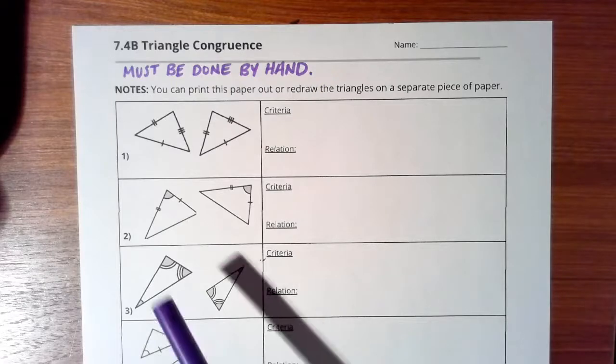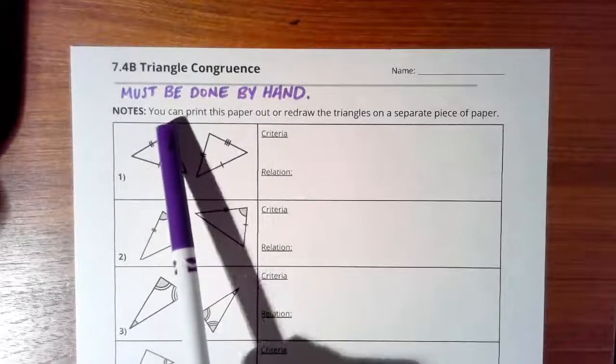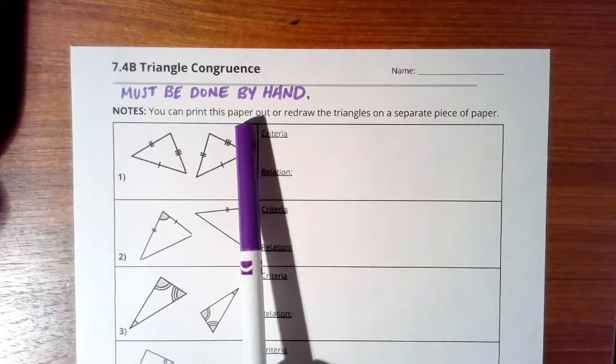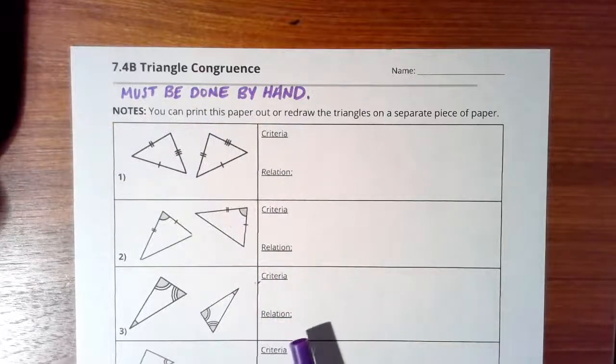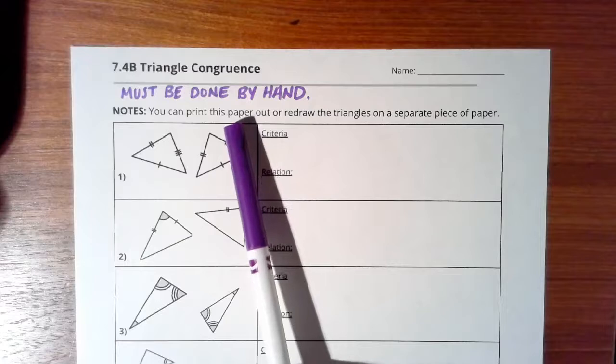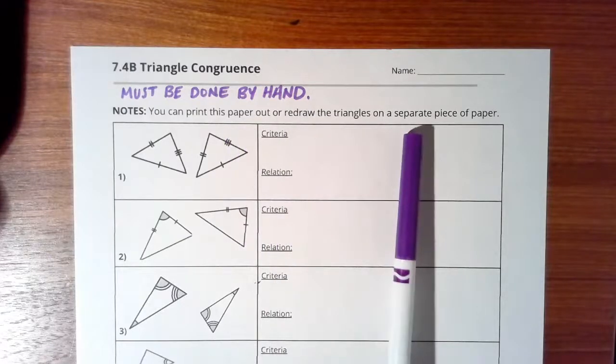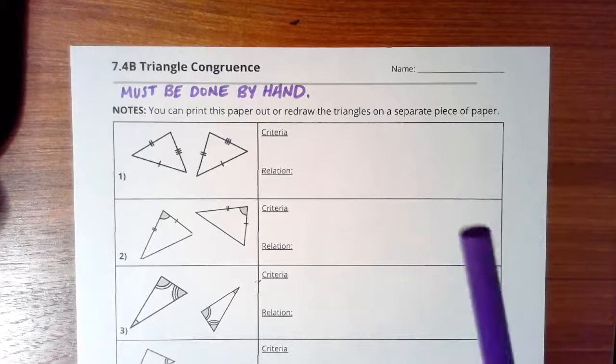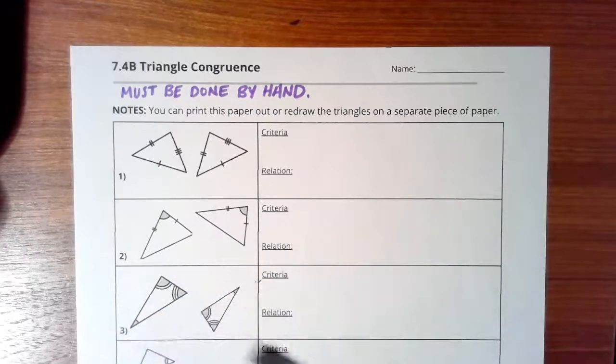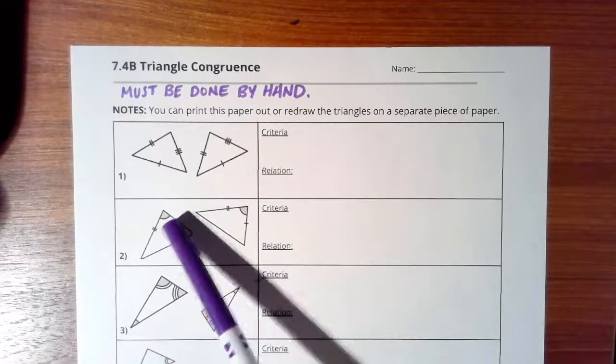So your options for doing these notes is you can print out this paper, this Google document, and fill it out exactly the way that I'm filling it out, or if you don't have access to a printer, you can redraw the triangles on a separate piece of paper. And when you redraw it, the triangles don't have to be exact as long as they have the same markings.